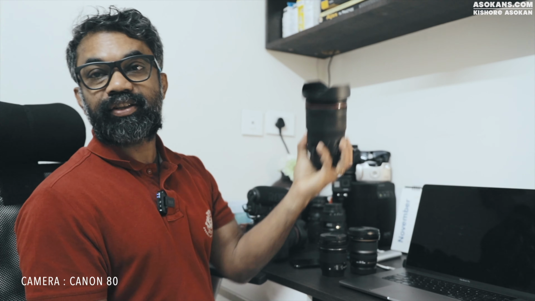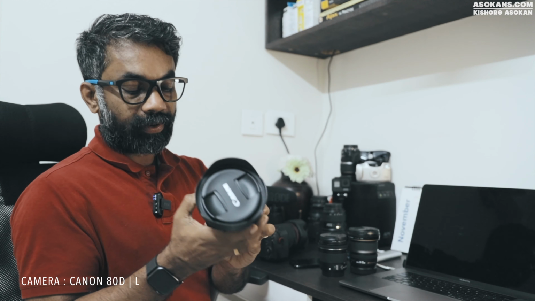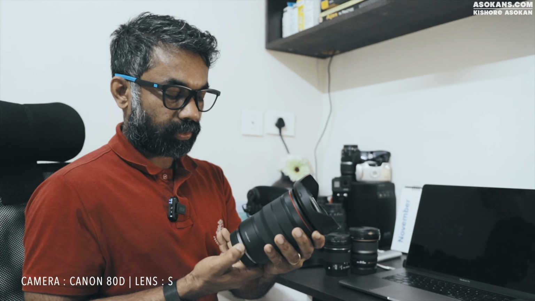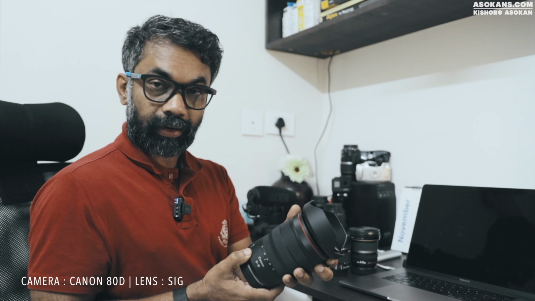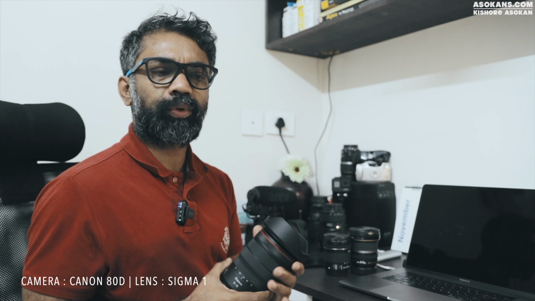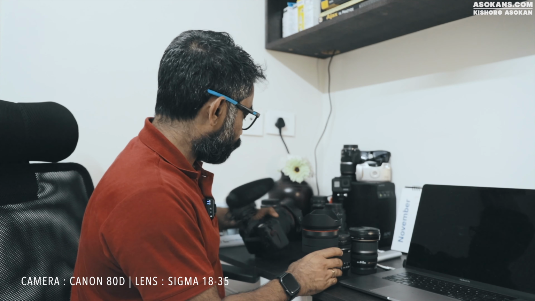Now coming to the lens which I got recently, this is the 15 by 35 RF lens. This doesn't work on my Canon 80D. It works on the Canon EOS R, RP. Those recent two or three cameras had come in. I am using the Canon EOS R.